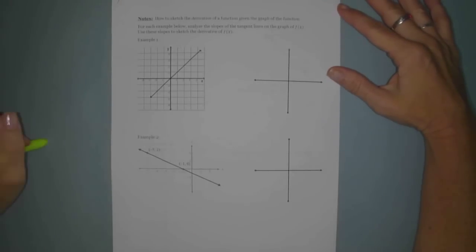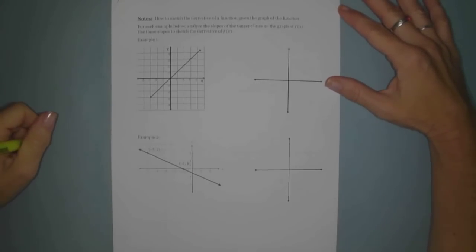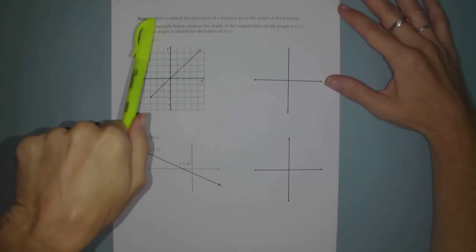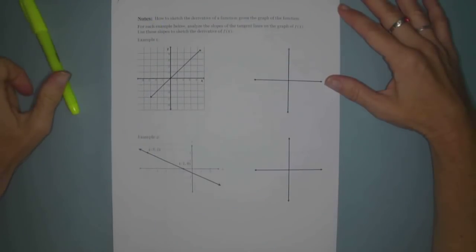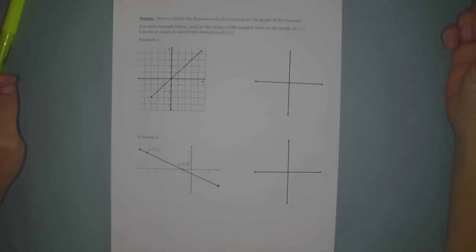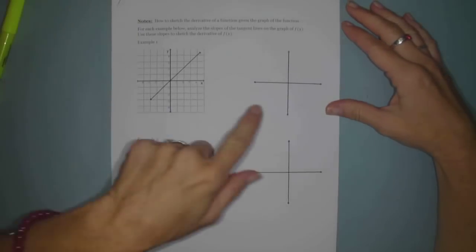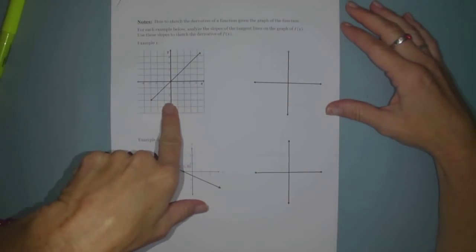Good morning, calculus students. Today's lesson is going to focus on the title right here: how to sketch the derivative of a function given the graph of a function. So we've been finding a lot of derivatives. Now we're going to learn how to sketch them given the original graph.